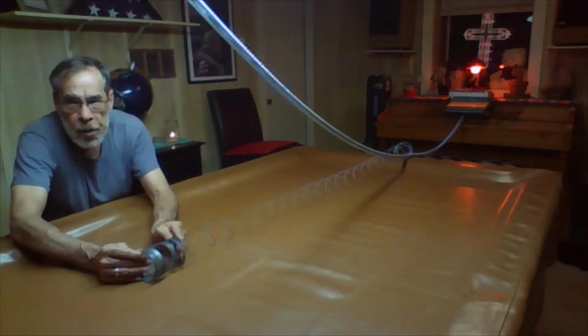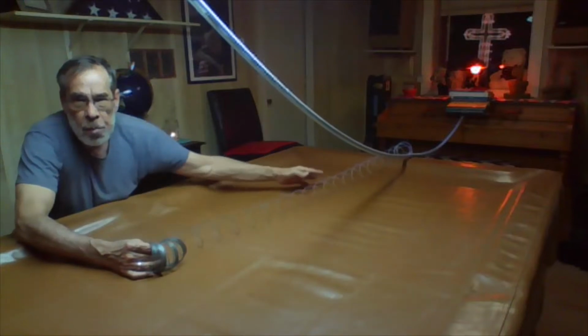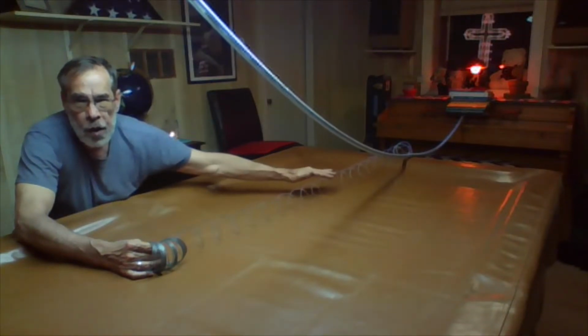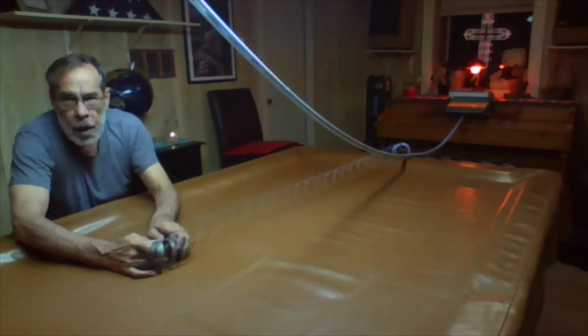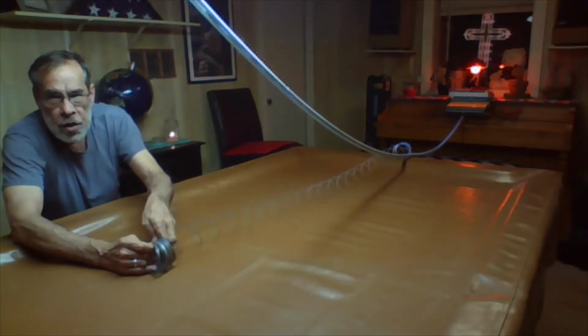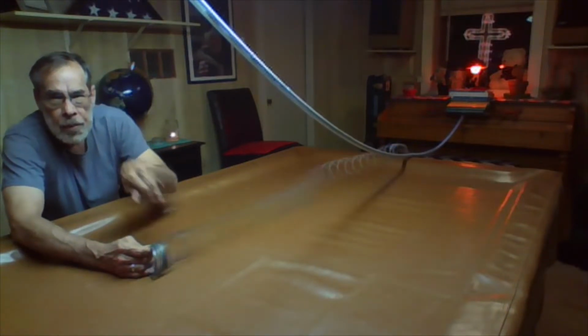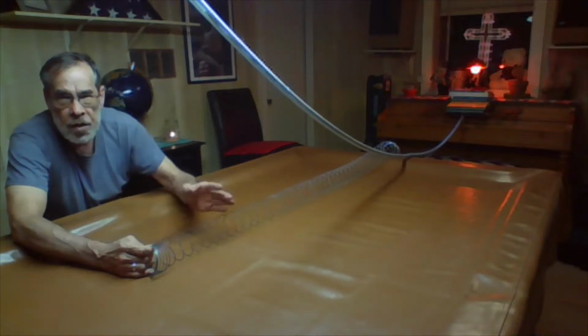So here's my compressions. As you can see, this spread out area here, they're called rarefactions. When I release the wave, you can see it transmits down through the spring, but the spring itself does not move.